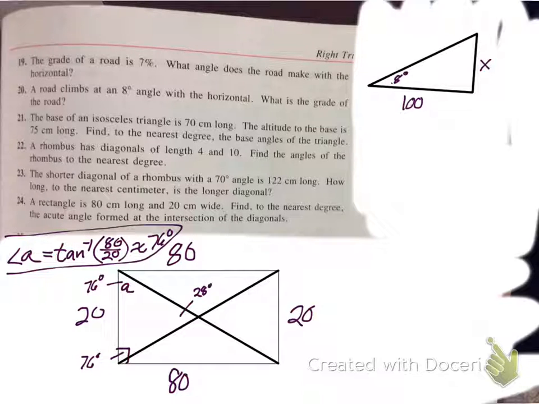Because aren't they all right angles in the rectangle? They all add up to 90. Yeah, you should have got 14 down here. This one should have been 14, if I remember correctly from the book. Just double check. And if it's wrong, just come see me and we'll figure it out, okay? All right, other questions from the homework?